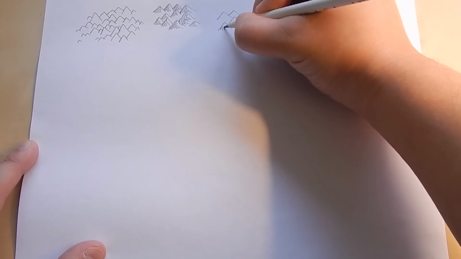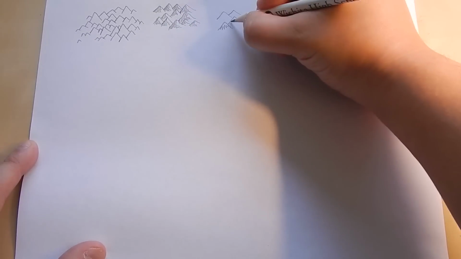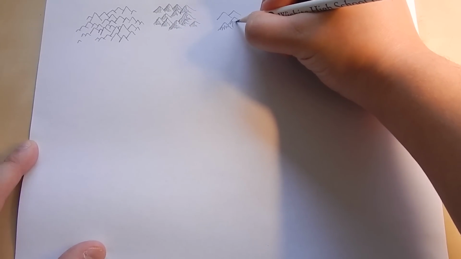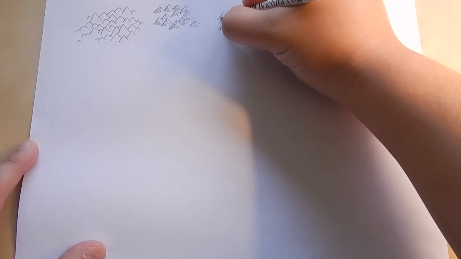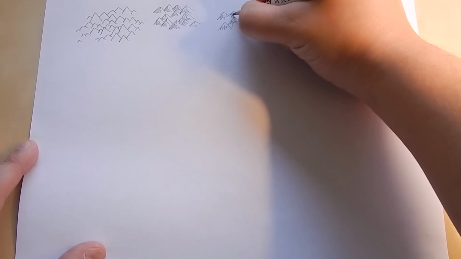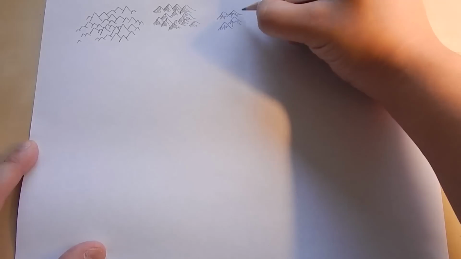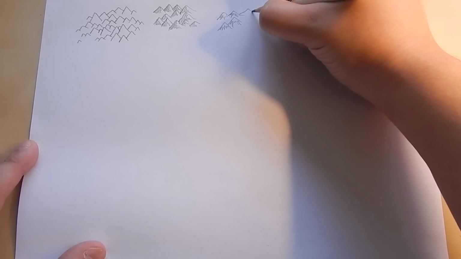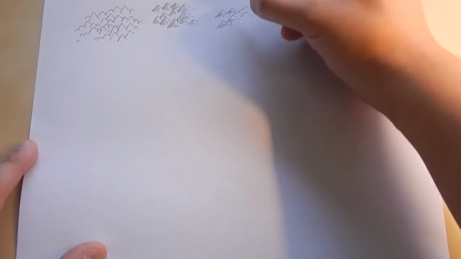A good way to do that is just to create these kind of jagged lines coming down from the top to form a snow cap. And snow, of course, doesn't form a perfect cap. It runs along ridges, along crests, along the sides of the mountains. So that can be a good technique as well.